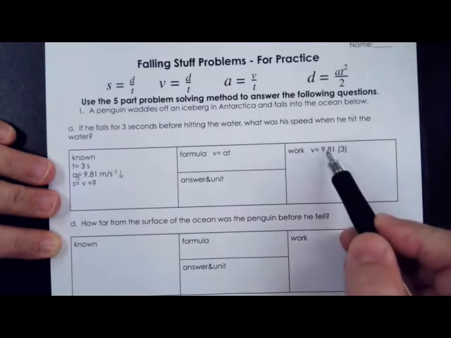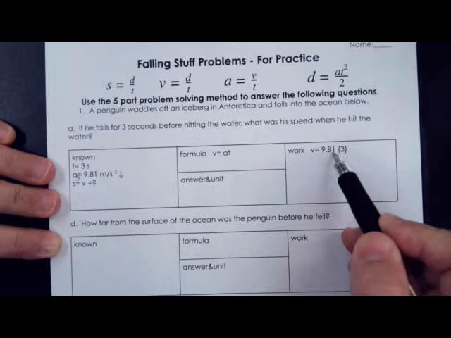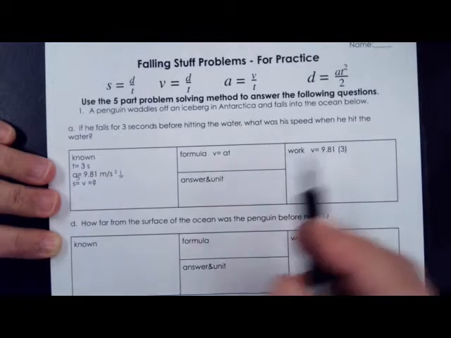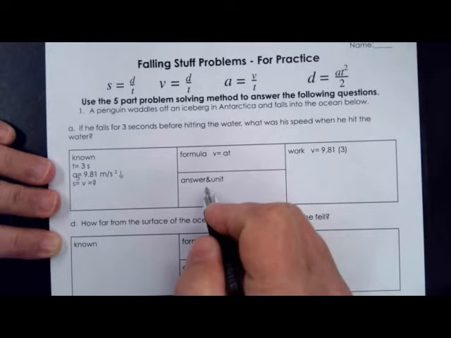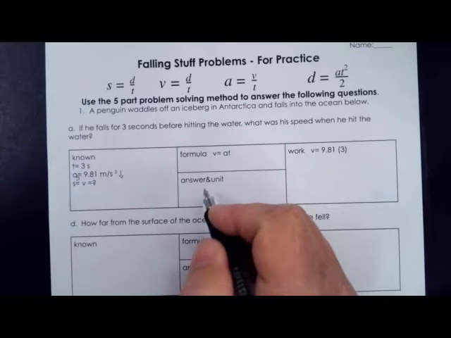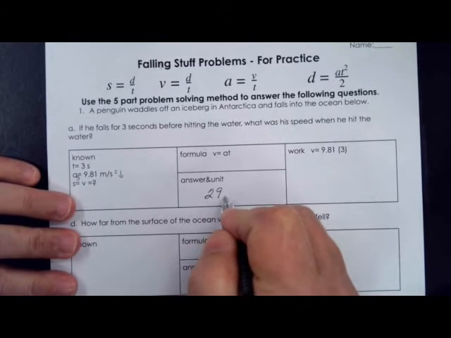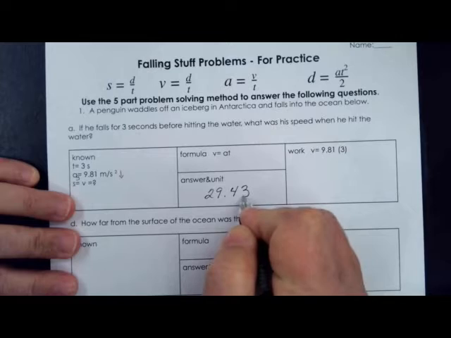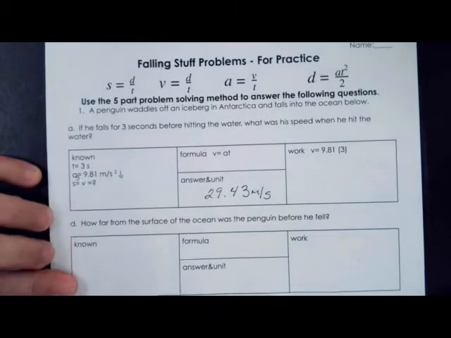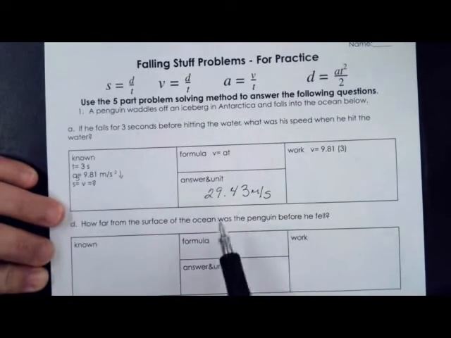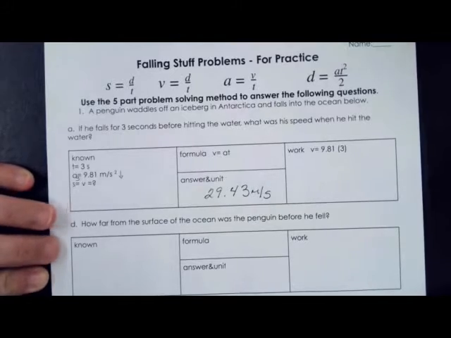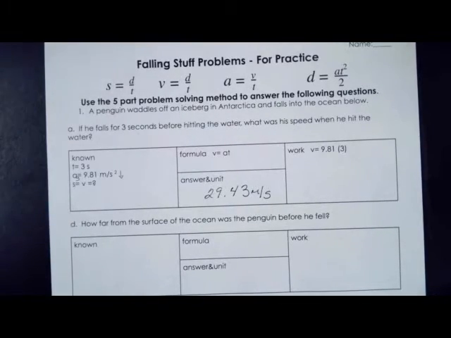And then we're going to substitute in 9.81 times 3. And the answer is actually, flipping my paper over, 29.43 meters per second.